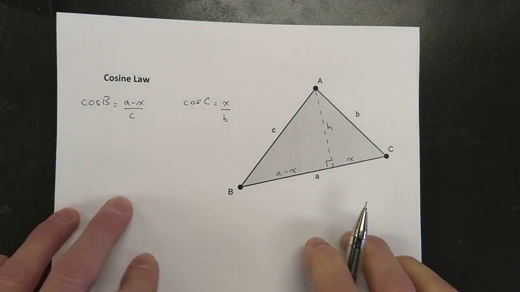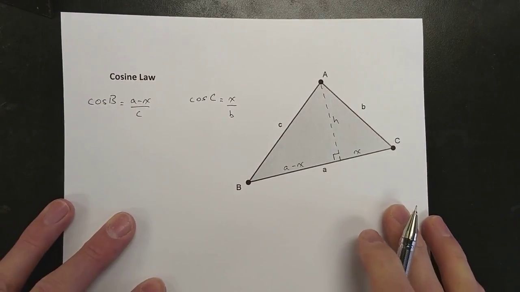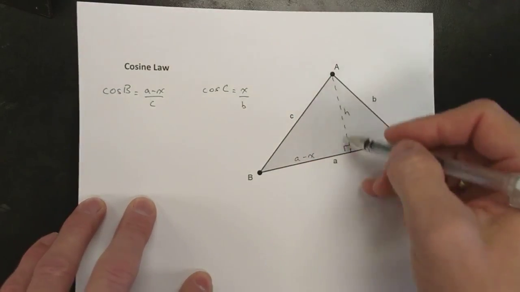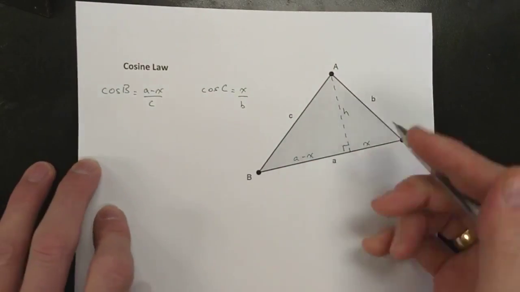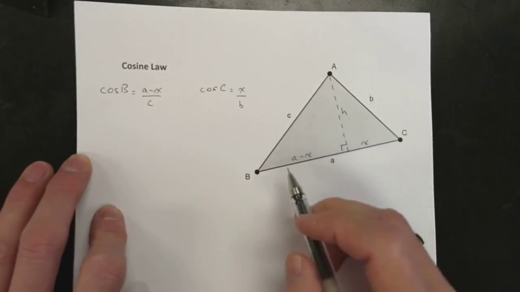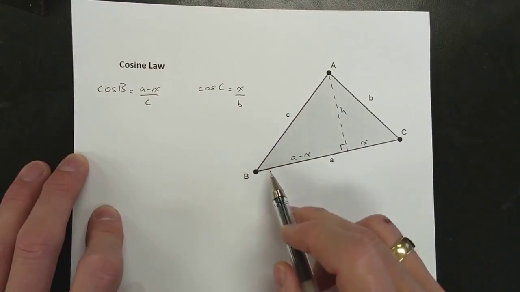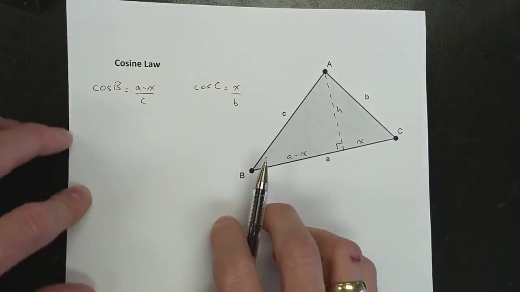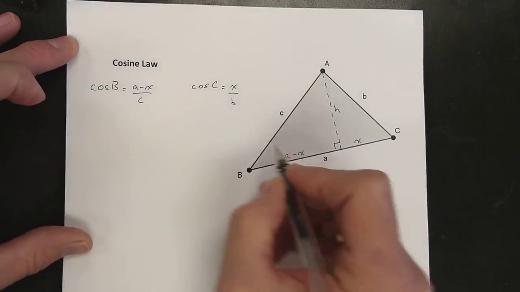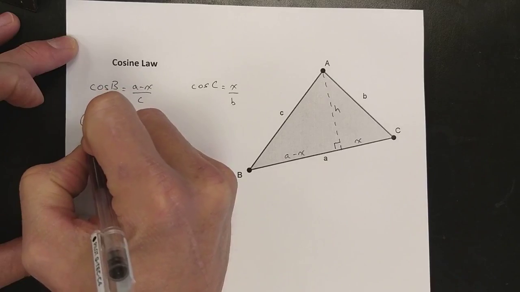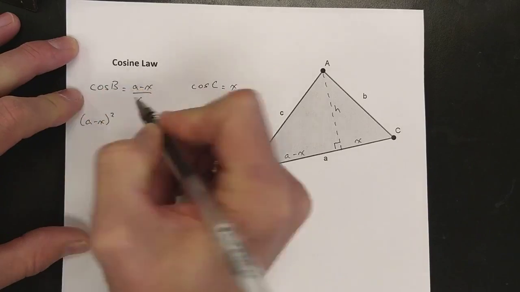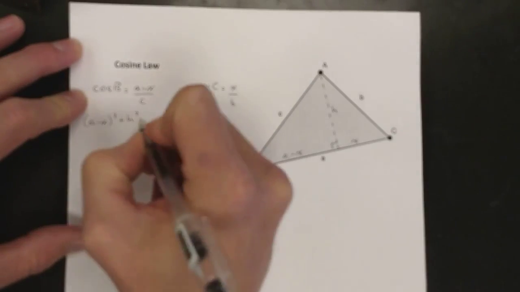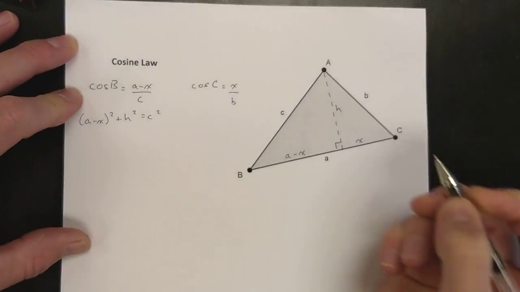We're going to leave that there for now, and we're going to look at our two right angle triangles and say, well, with right angle triangles you can always do Pythagorean theorem on them. So we're going to set up this one and say this side squared plus this side squared equals the hypotenuse squared, just like in any right angle triangle. So this side is A minus x, squared, plus the second side, h squared, equals the hypotenuse side, c squared.